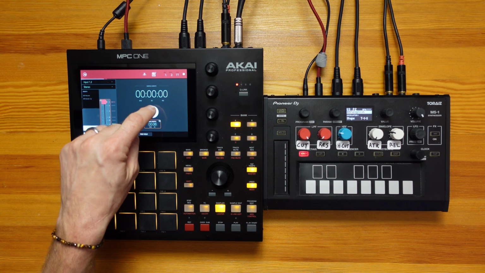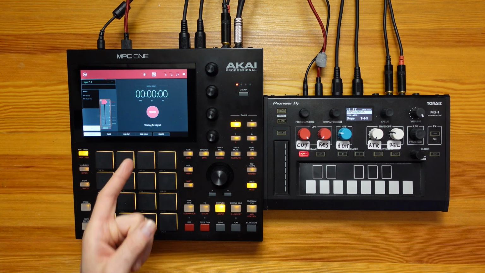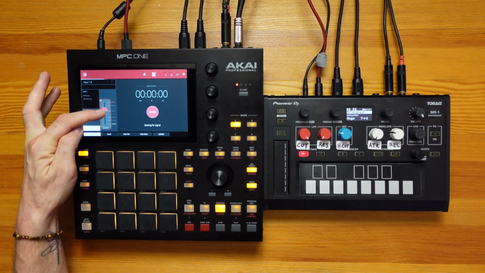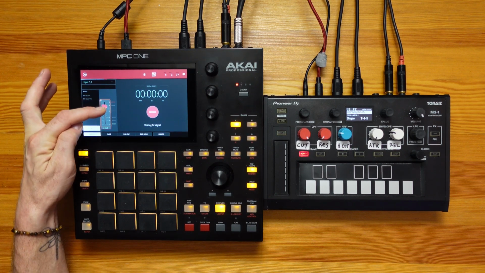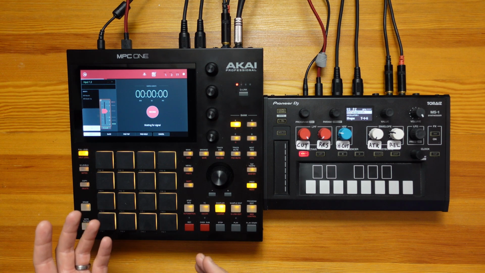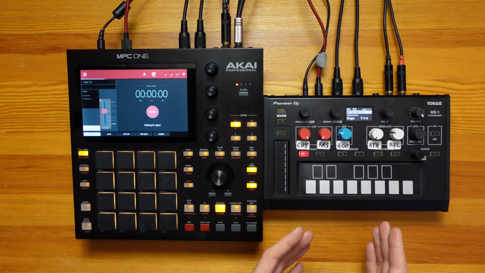So you'll notice when we hit ARM, it says waiting for signal. Now it is going to automatically start recording as soon as it hits the threshold that is determined by this red slider here. So I'm going to set it right to about -9 because I know my signal is going to be louder than that. I'm going to hit play from the start and it's going to start recording that external synth.